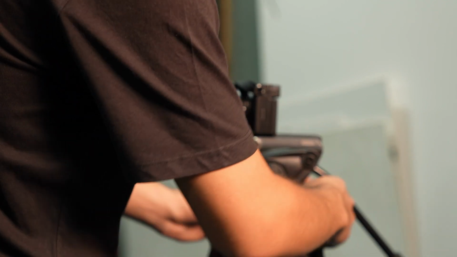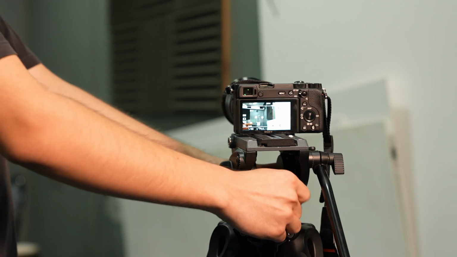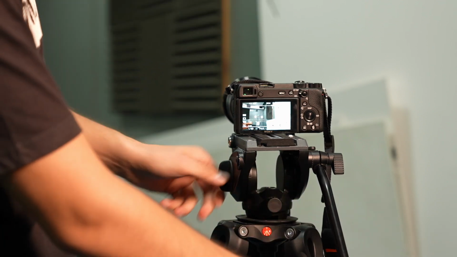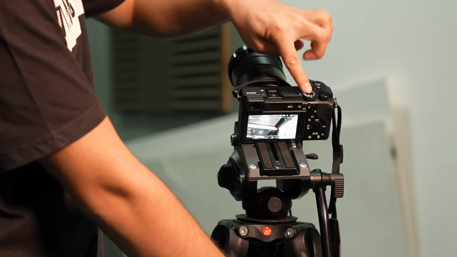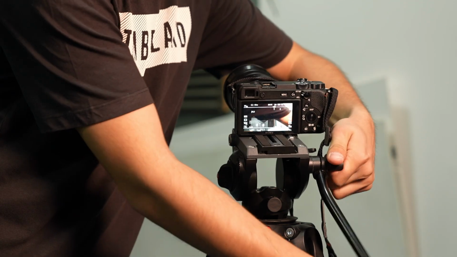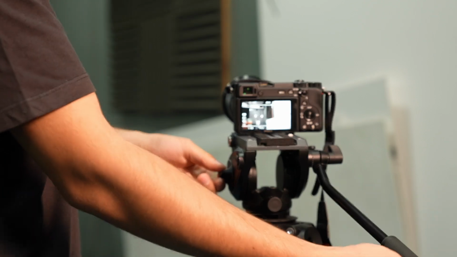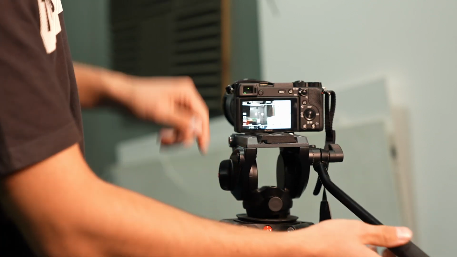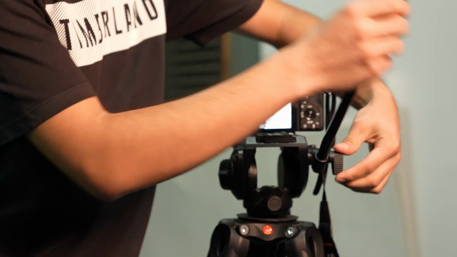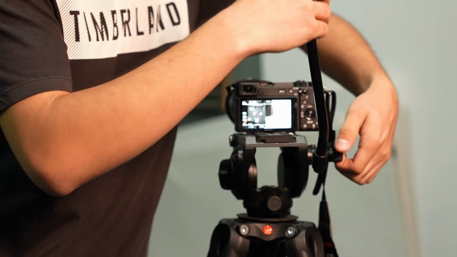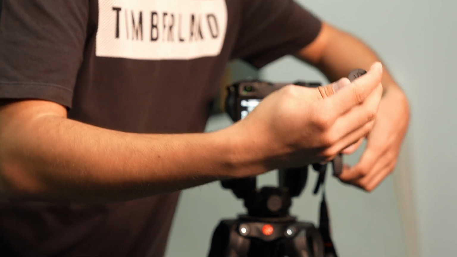Okay. And for the general buttons of the camera, this is turn on and off here. By the way, you can change the handle to any position you want. What position is standard?